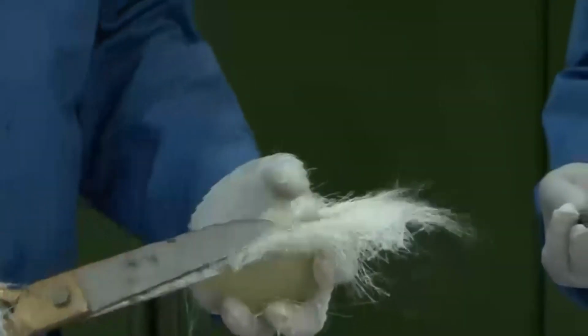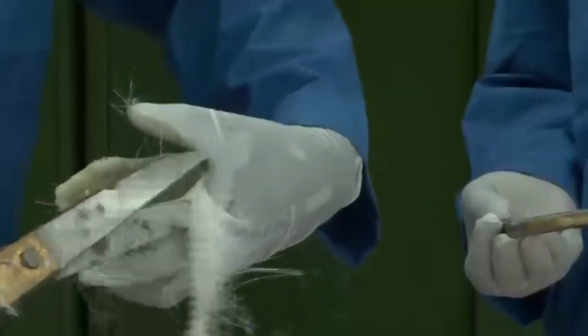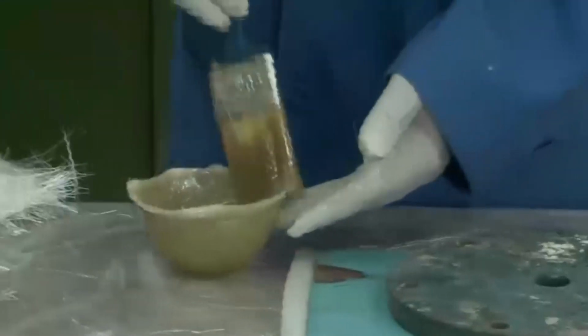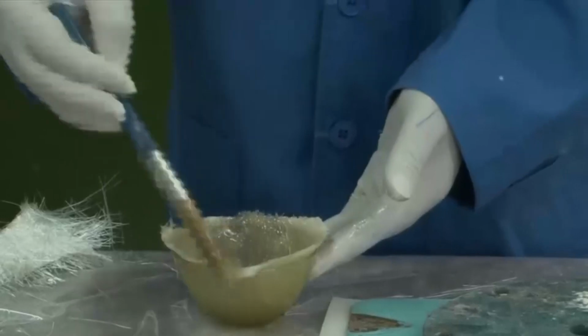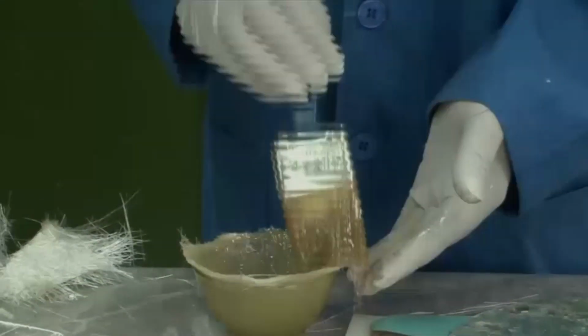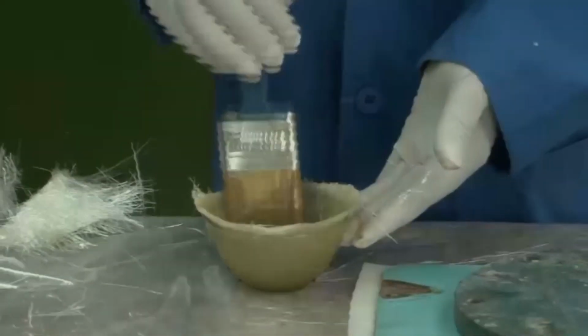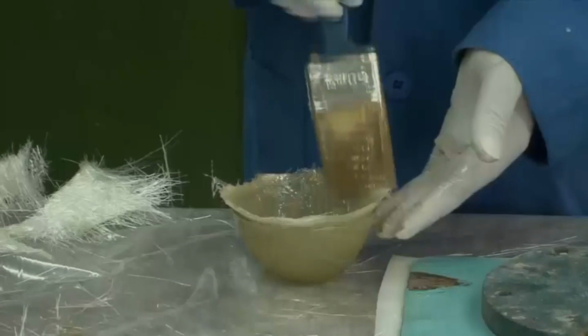Now, we are cutting the extra fiber material. So, we have roughly cut it with a scissor, and we will finally cut this extra layer as well with a blade.